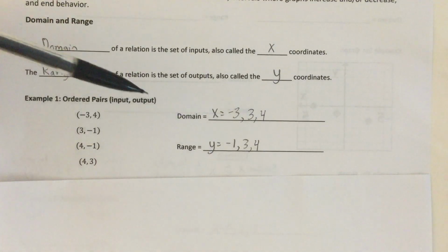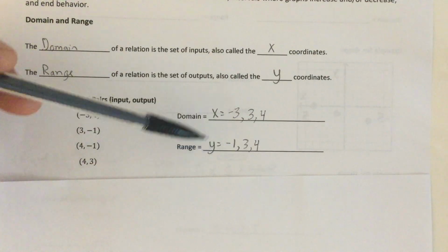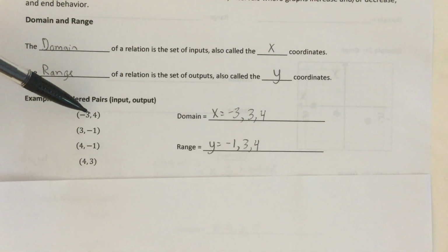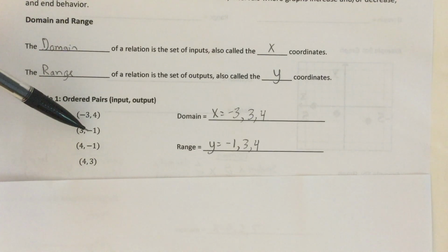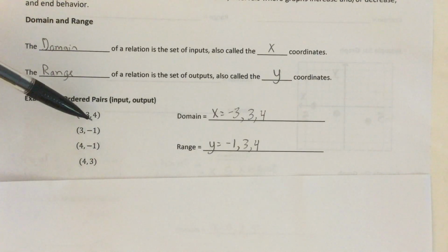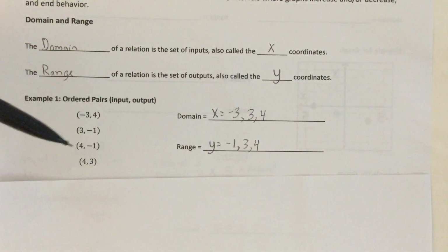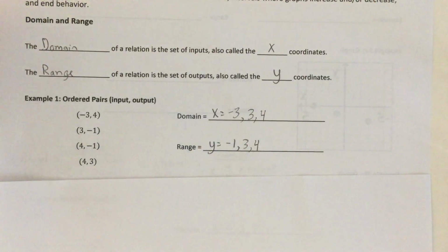And then our range, similar. Now it's our y value, so we just want to make sure we put y equals in there. And then we have our y values of -1, 3, and 4. Again, we have -1 twice, but we don't have to write that twice. Always try to also write them from smallest to largest, as I have here.